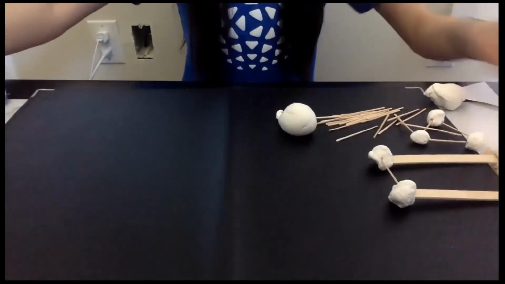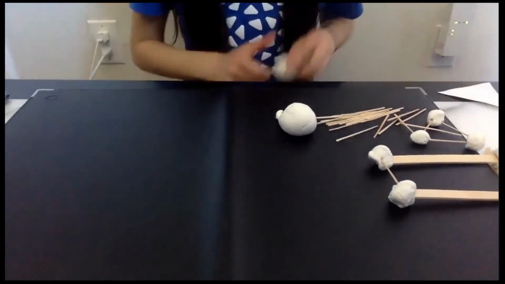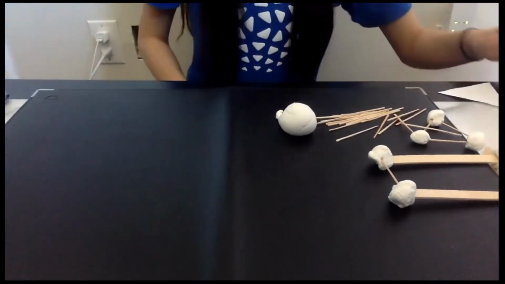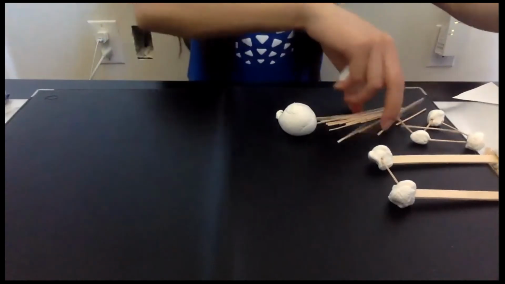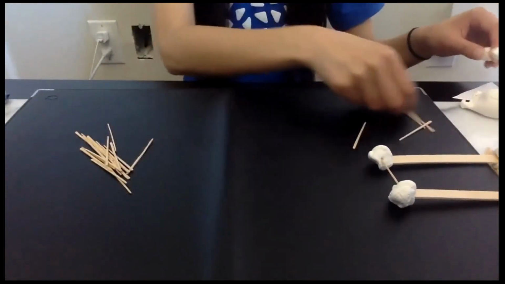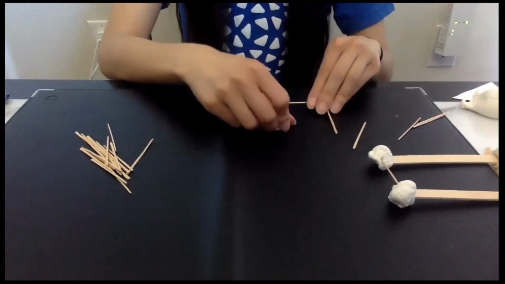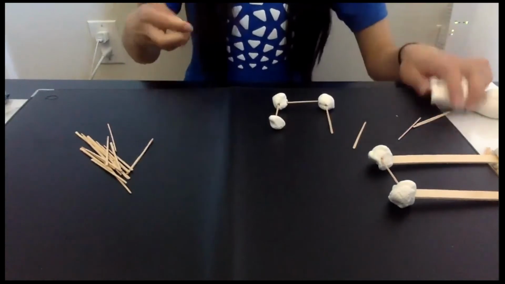Shall we try making something else? What should we try making? Do you remember the pyramid from the picture? Shall we try making that? Okay. So the base of the pyramid is a square.